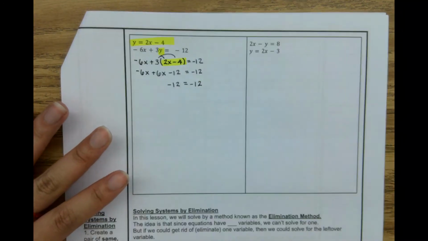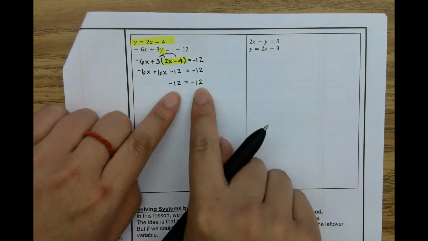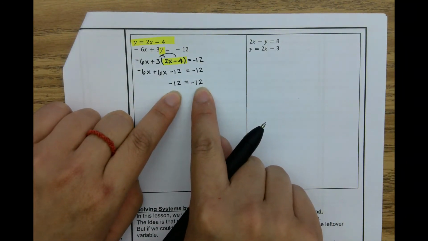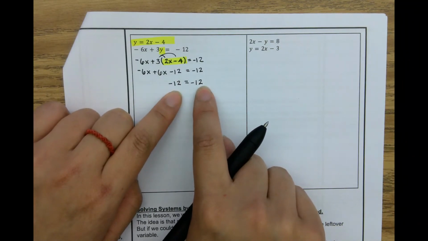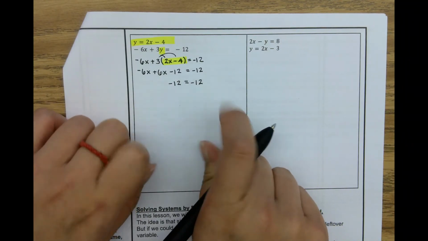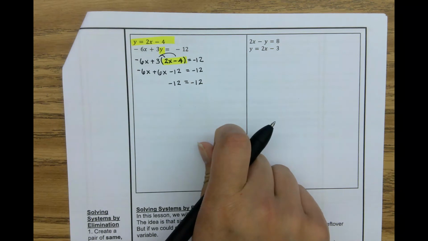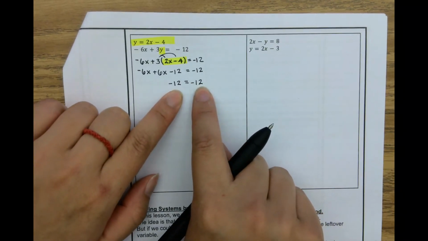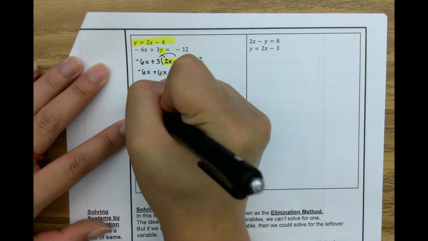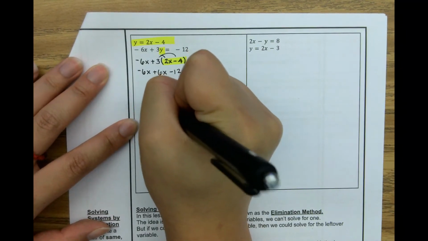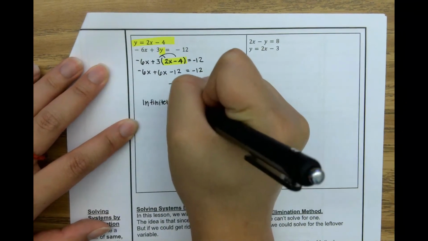And again, same thing as when we were solving equations before. If we have a true identity statement like this, where it's negative 12 equals negative 12, 4 equals 4, 1,000 equals 1,000, when we arrive at an identity statement, what that means is that we have infinitely many solutions.